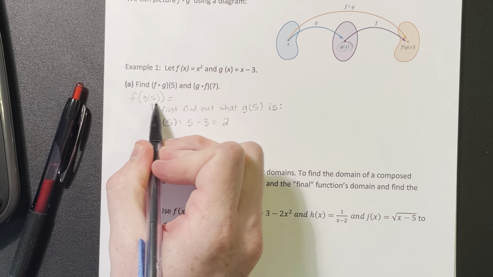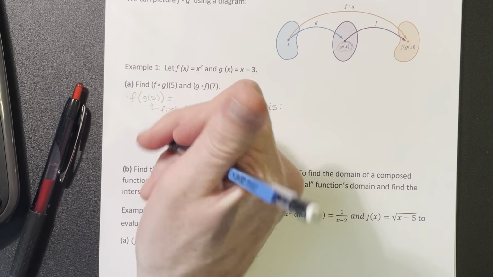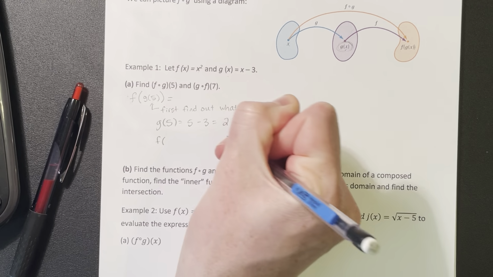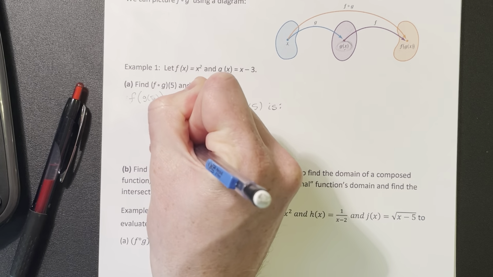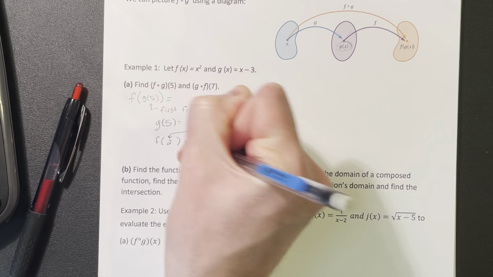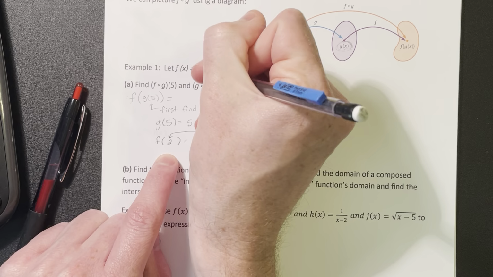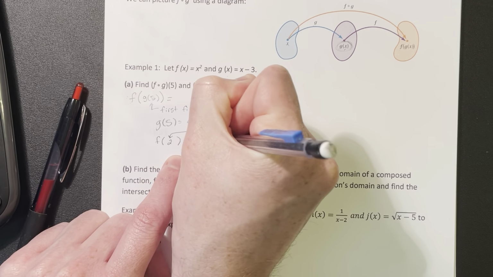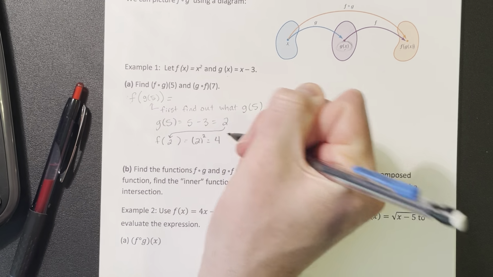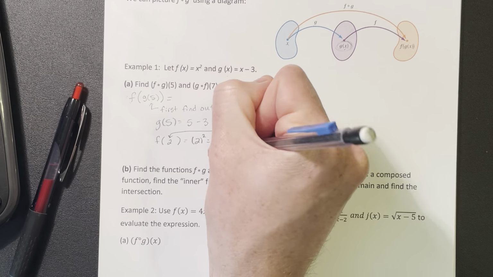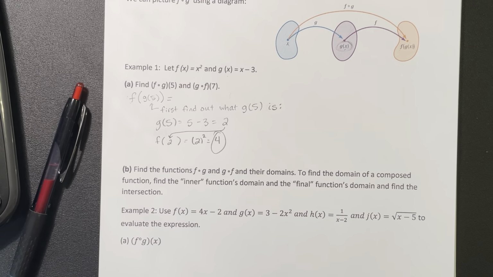And then that goes inside of f. So we're going to take f of 2 now and put that into the f function, which is x squared. So 2 squared is just 4. So our answer ends up being 4.